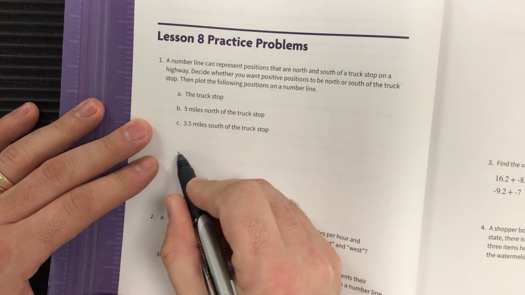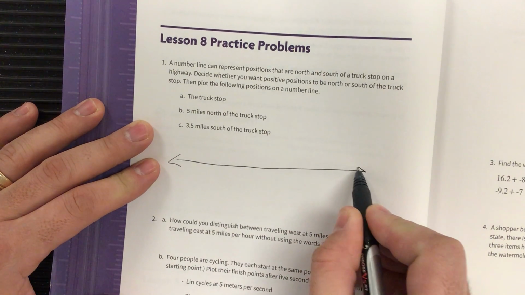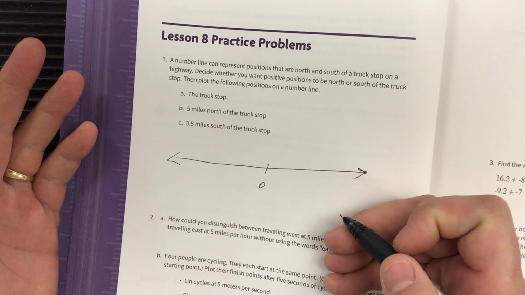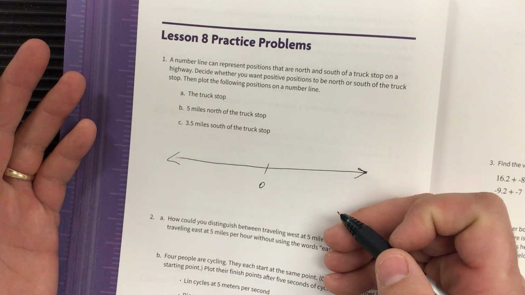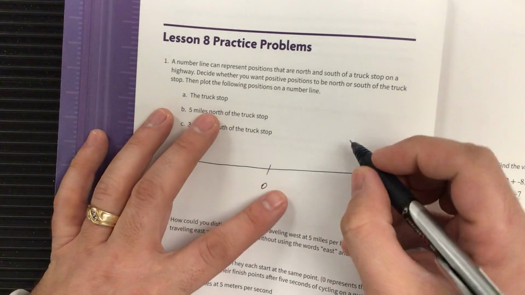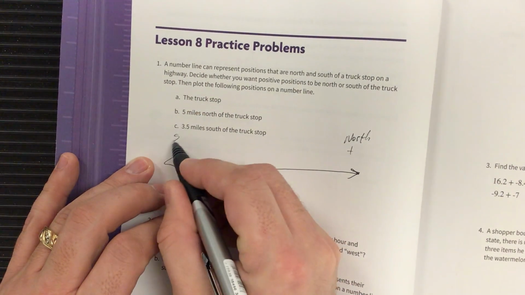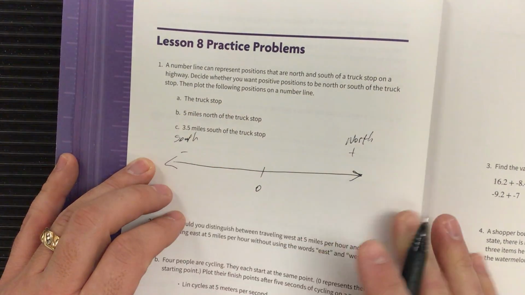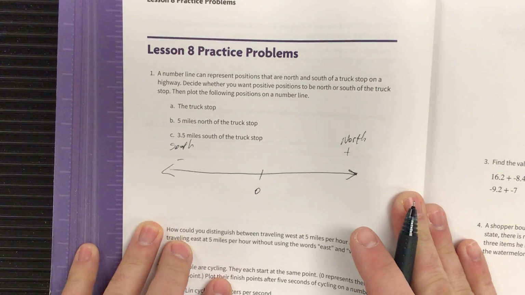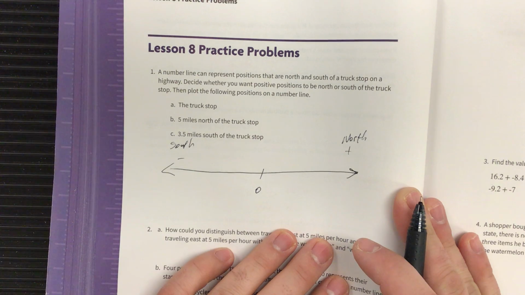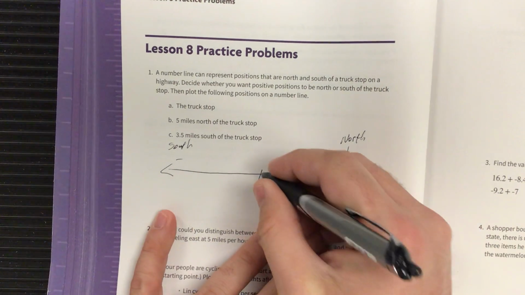Okay, so number line. You have to decide which way you want north to be. Left or right? Right? So you want north over here. That would obviously be south and negative over here then. All right, truck stop. Where do you think the truck stop should be represented? Right here.